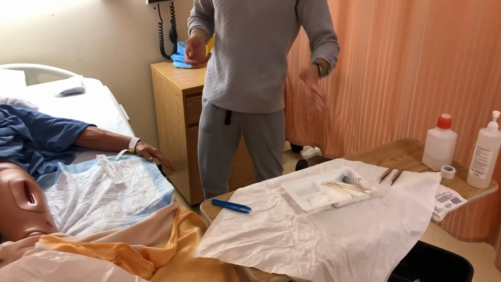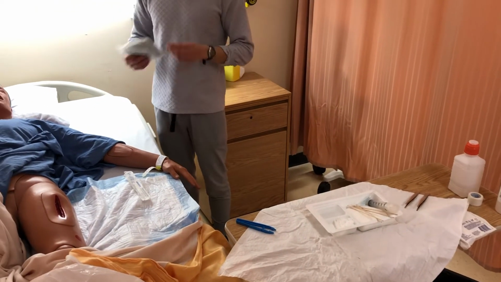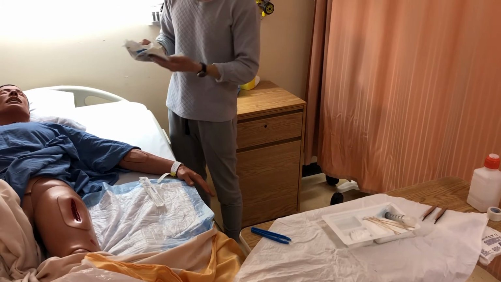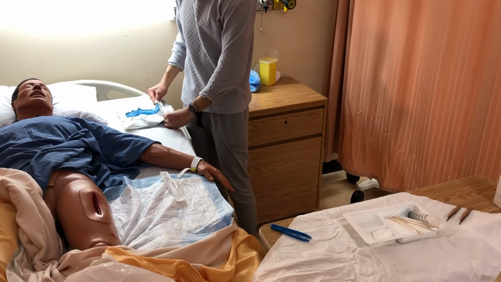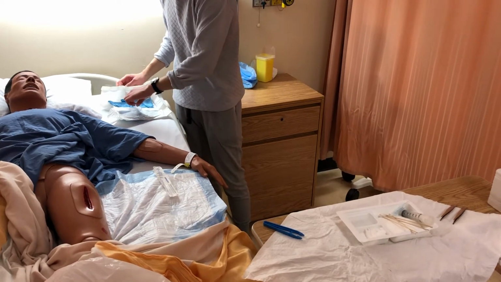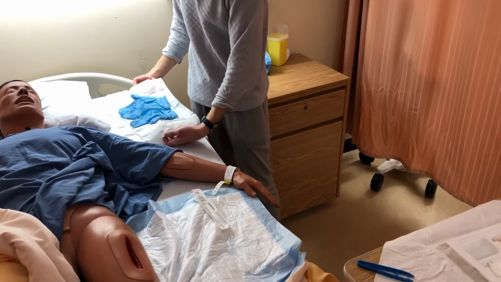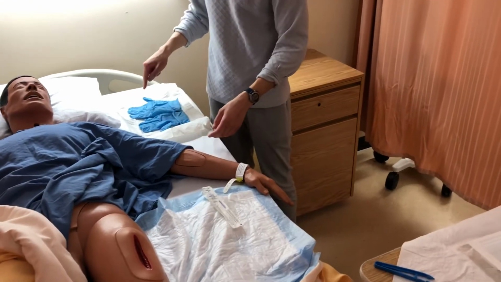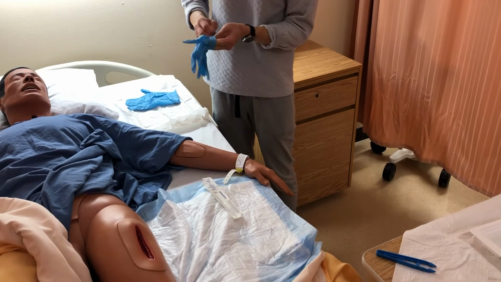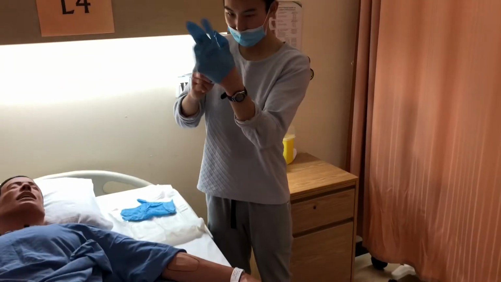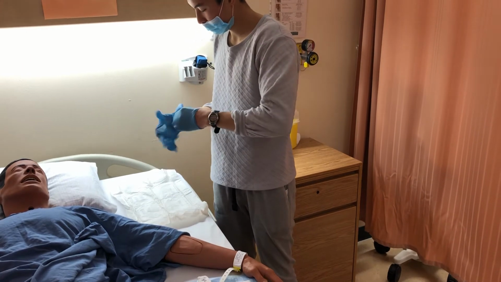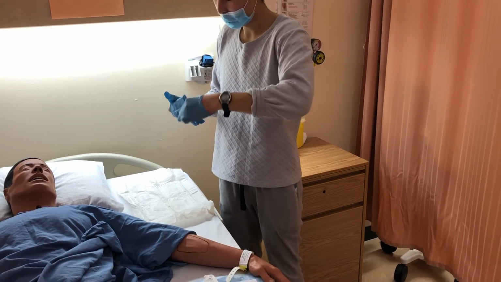I'm now going to keep my field in my vision, and I'm going to don a pair of sterile gloves. It almost touched the sterile glove again, but it didn't. I'm going to only touch the cuff. I have one sterile glove, as well as a second sterile glove.